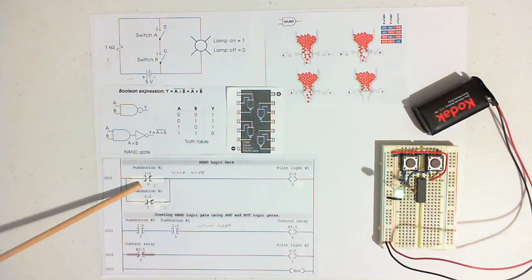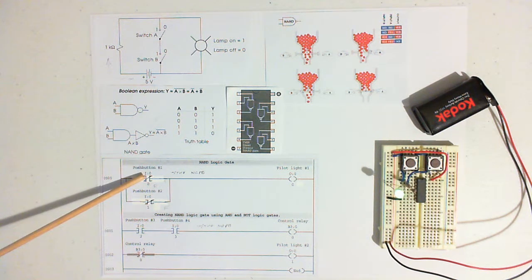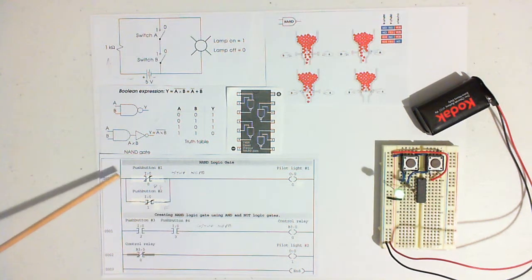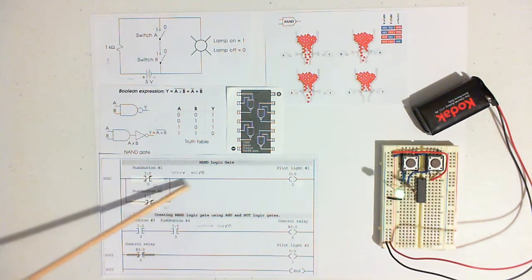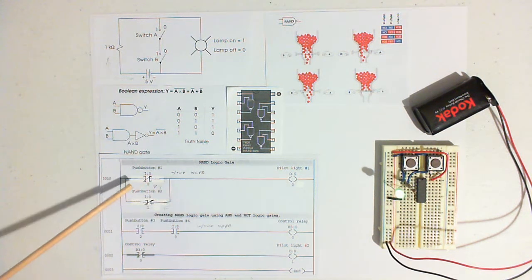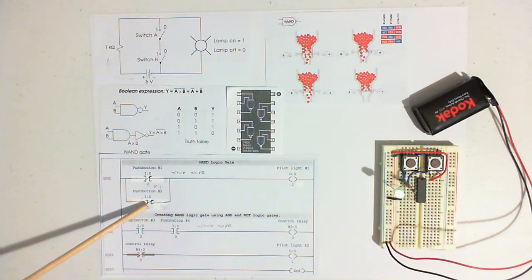So, when you push the button, ask yourself, is the contact open? Yes. That becomes true, allowing logic continuity through, turning on the lamp. Or, if you push this button, since this is an examine if open instruction, you ask yourself, is the contact open?